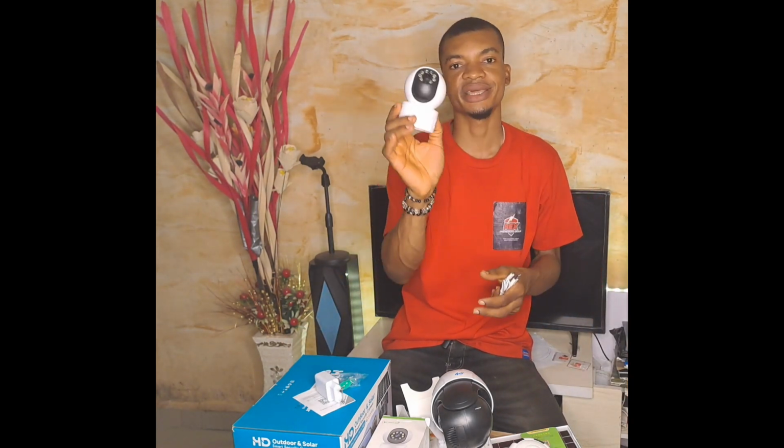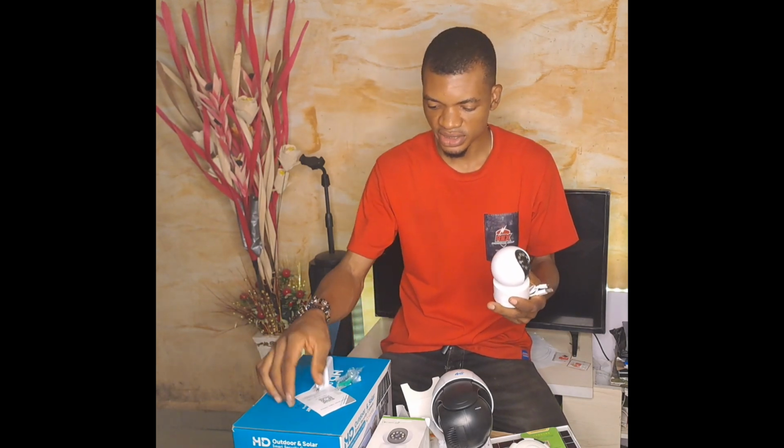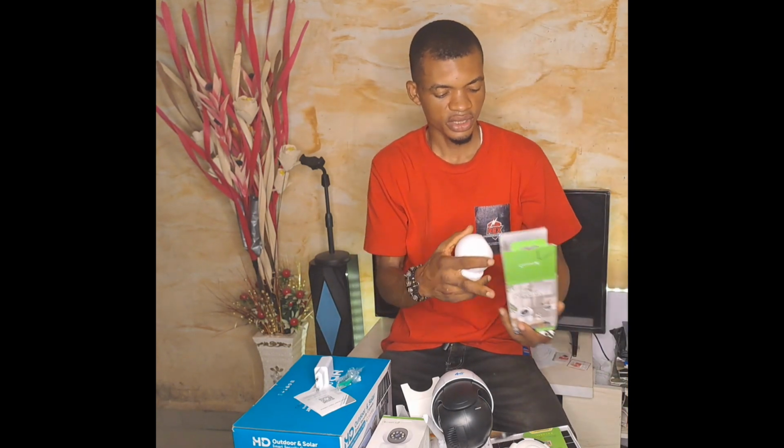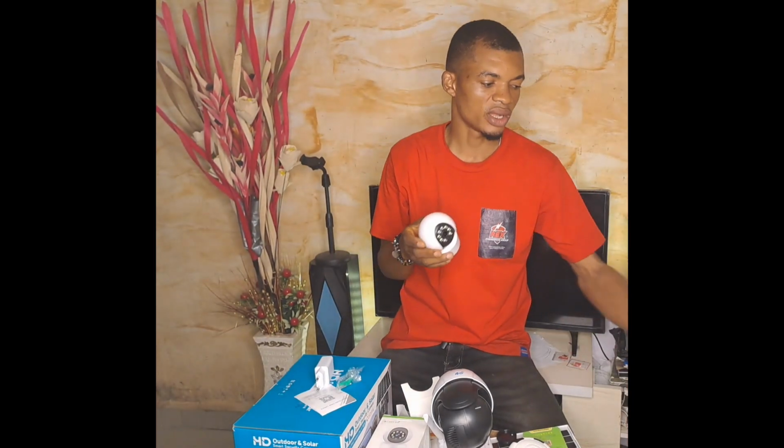So you see this camera. This camera you see, we call it Carecam. And so when you look at this camera now, you see that it is quite different from other ones. How do I mean? Look at the description, Carecam. So you can equally cloud it when you want.